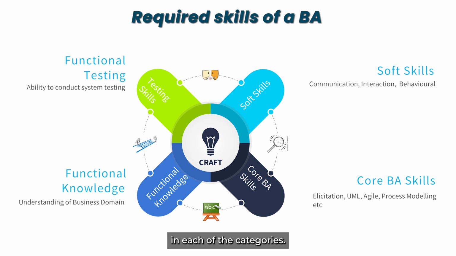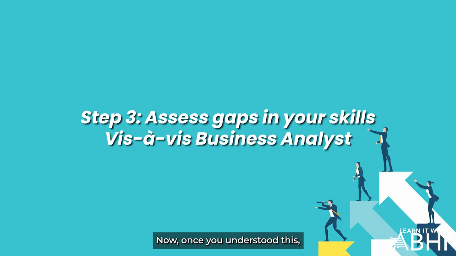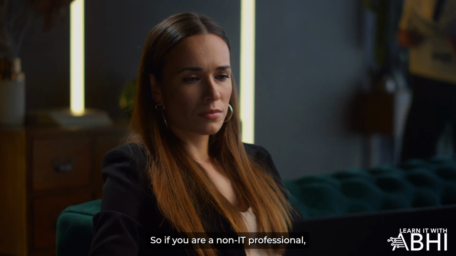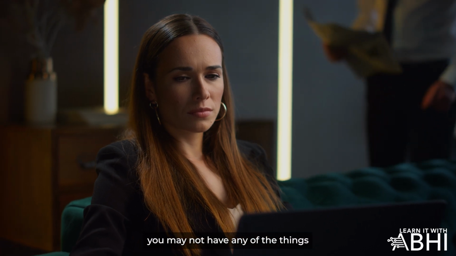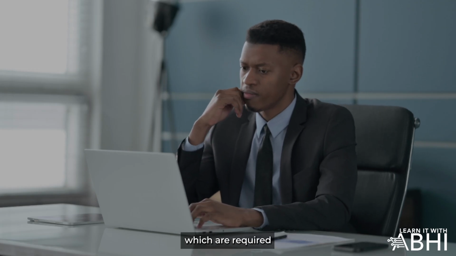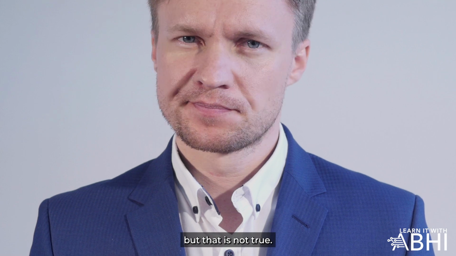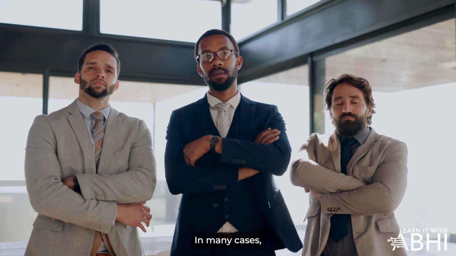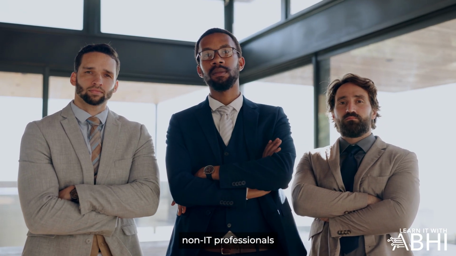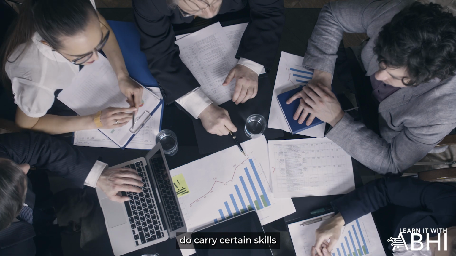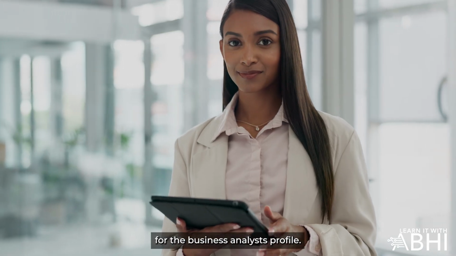Once you have understood this, the third step is analysis of the gaps in your skills. If you're a non-IT professional, you may think you don't have any of the things required to become a business analyst, but that is not true. Many non-IT professionals carry skills that are also useful for the business analyst profile.